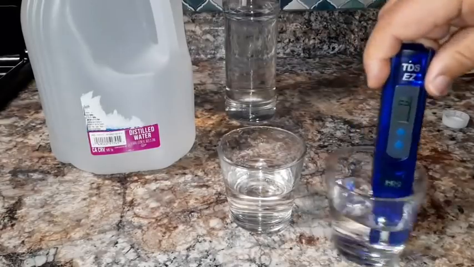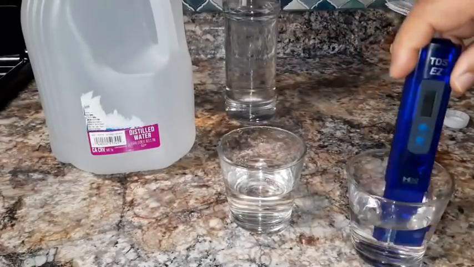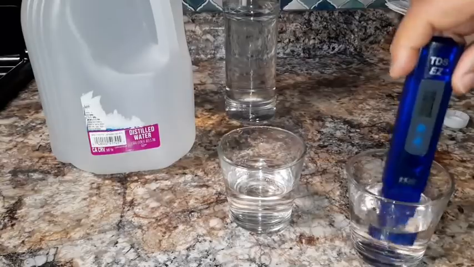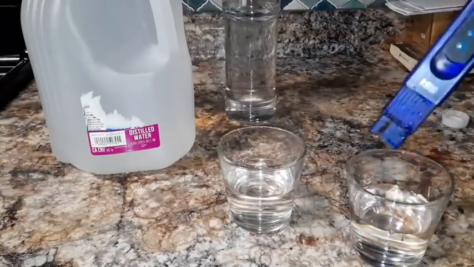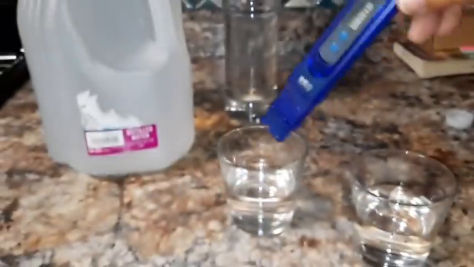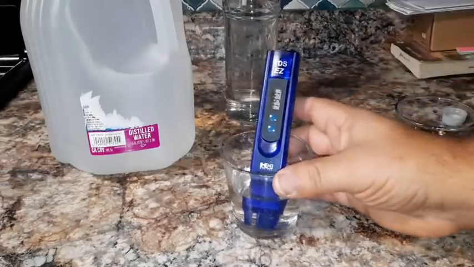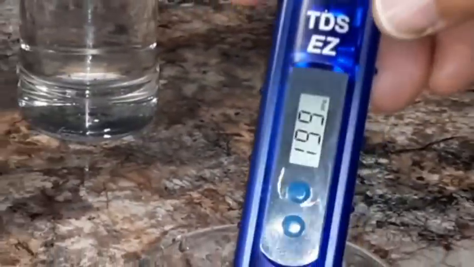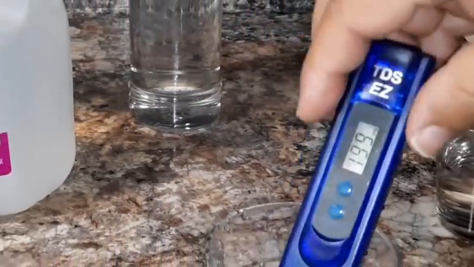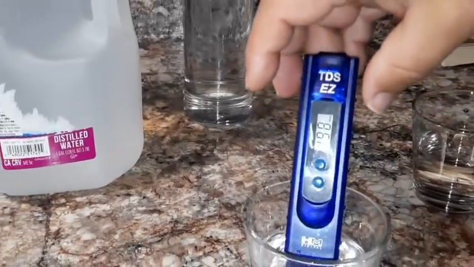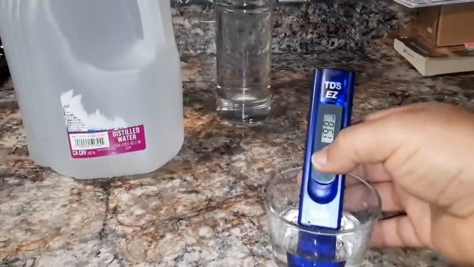And as you can see, I have it in the distilled water here to make sure that it's clean. And let me go ahead and show you. That way you can see that it's on 0. Okay, so it's on 0. This is our tap water right here. And let's see. I don't even see what it's at. And look at that. That's incredible. Let me put it on hold so you guys can see.